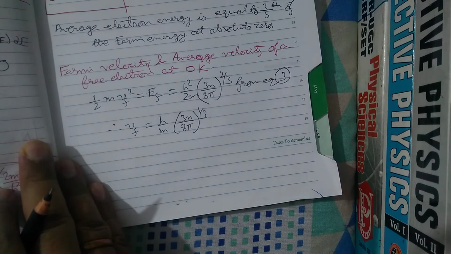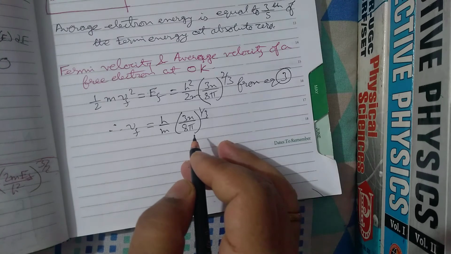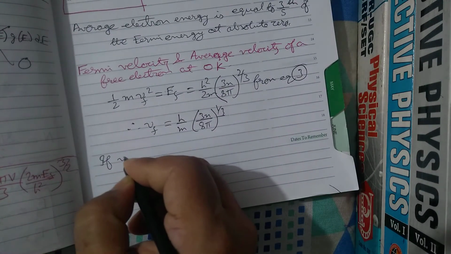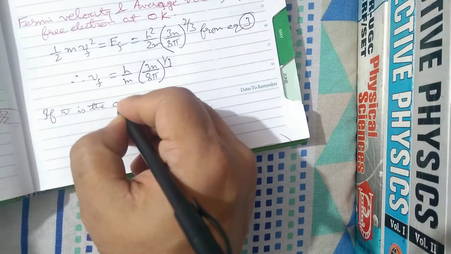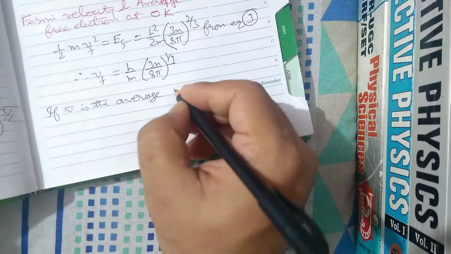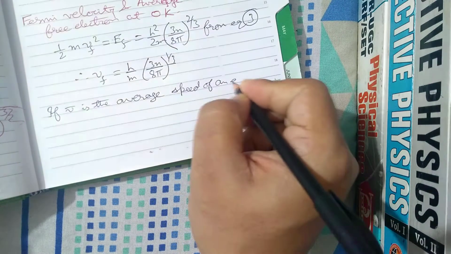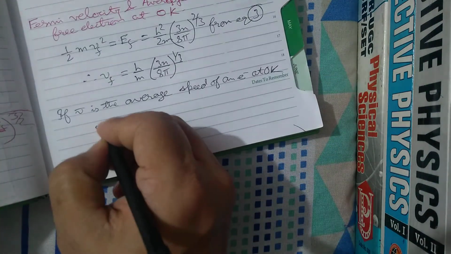Now if v bar is the average speed of an electron at 0 Kelvin, then v bar will be what?